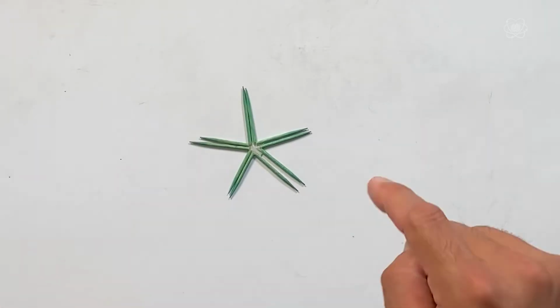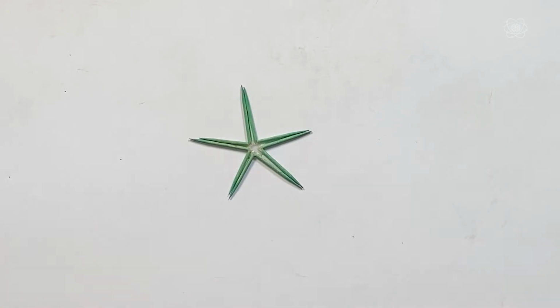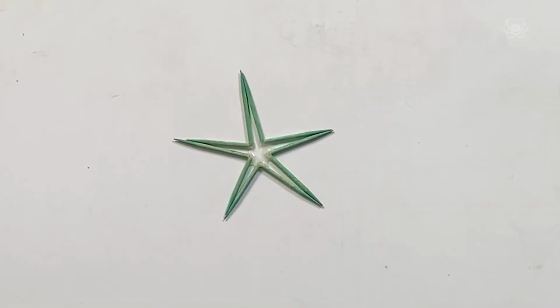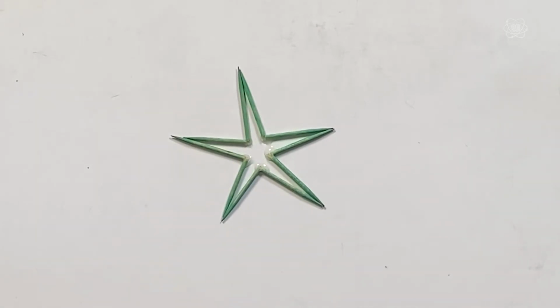Now you could just do this on a table and make it look like you have superpowers. Isn't that great? It moves on its own. Well, try it out and see how it works out.